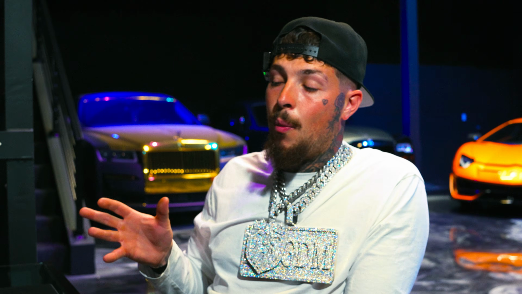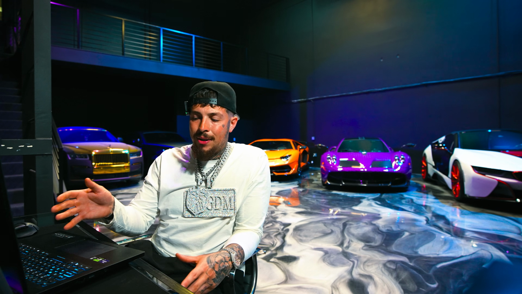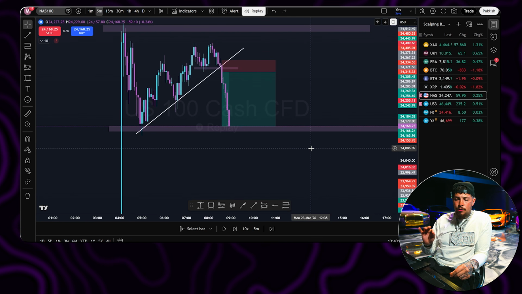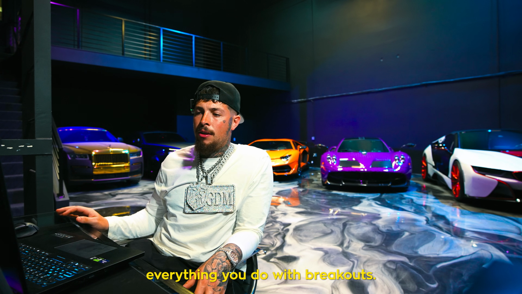If we get faked out, we wait to see if price wants to move a different direction, we get a little more patient, and we re-enter. So again, rather than being freaked out and trying to predict fake outs, let a fake out occur, because what you do after is what's very important, and that's all part of simplifying everything you do with breakouts.